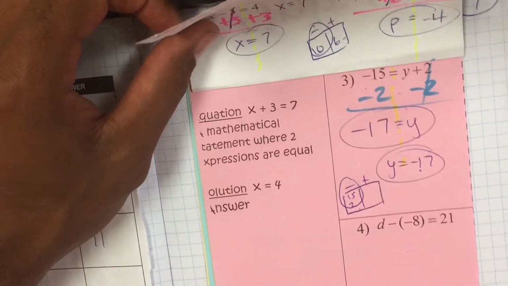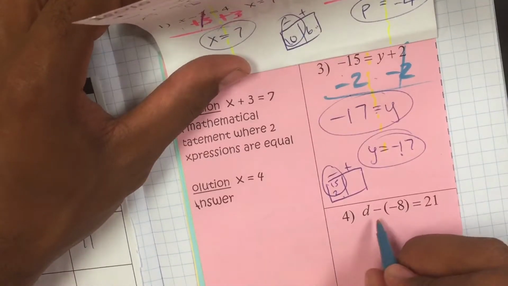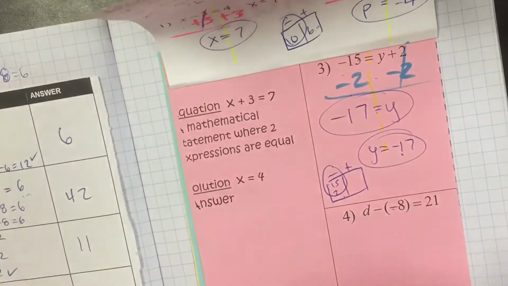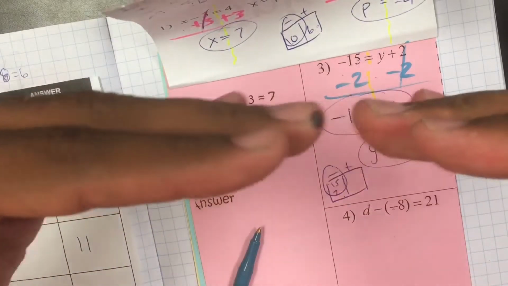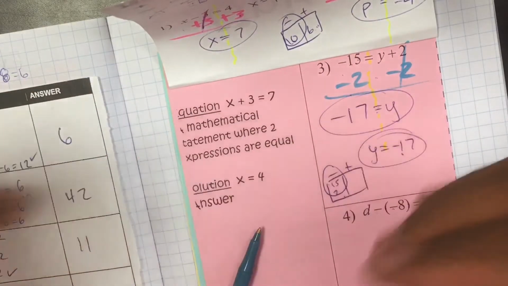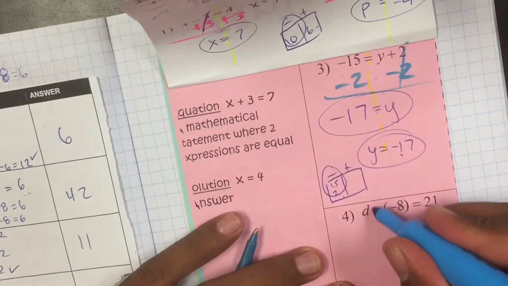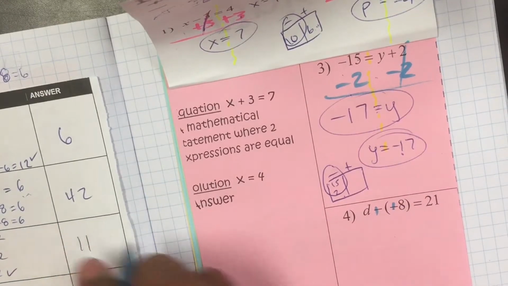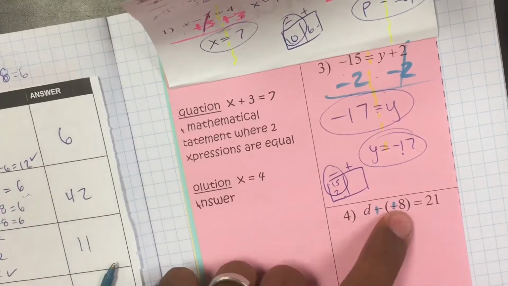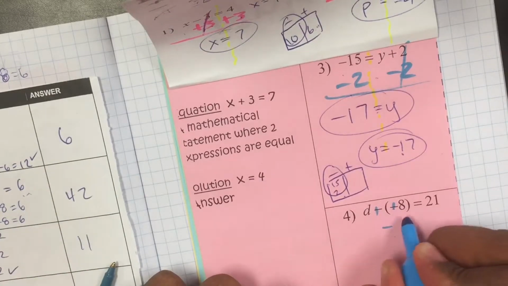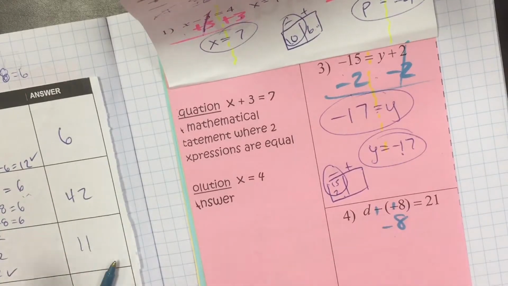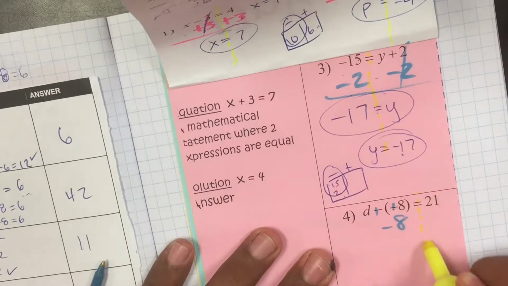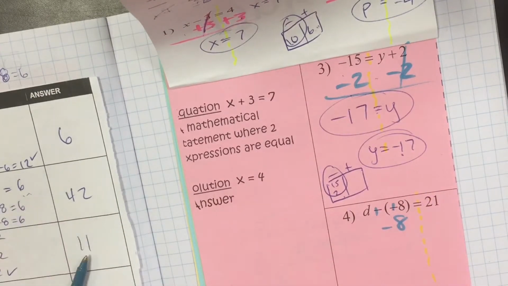Okay, now this last one, number 4. Now I have two signs that are touching, two negatives. Remember, minus minus? Minus becomes plus plus. So now this is plus 8. If that's plus 8, then I need to do minus 8. And remember, I put the wall up over the equal sign.